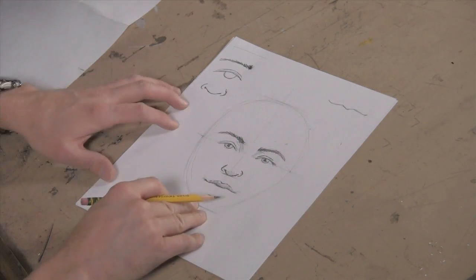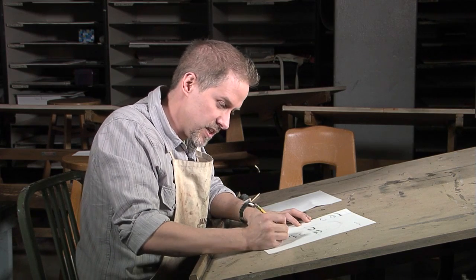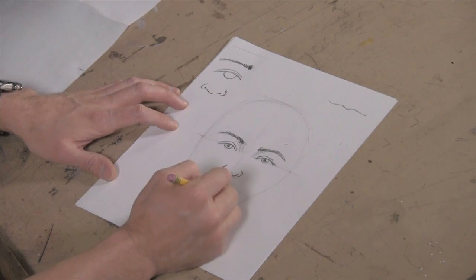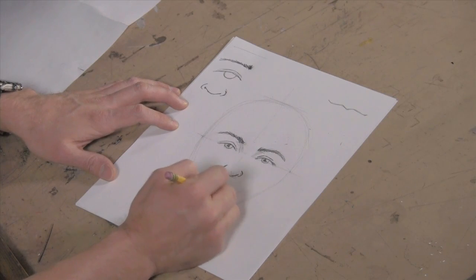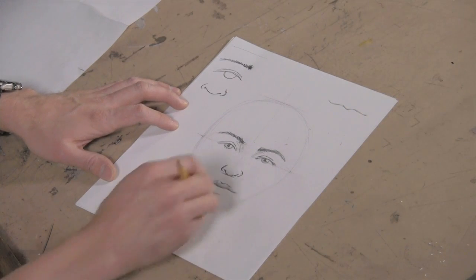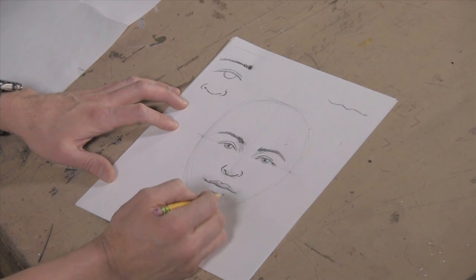Now, for the bottom lip, I'm not actually going to outline the entire bottom lip. A lot of times if you do that, it looks awkward. It looks like the person's wearing lipstick. Instead, I'm going to add a simple shadow down here, just sort of in the middle of the bottom lip, like so. I'm going to erase this little third line right there.